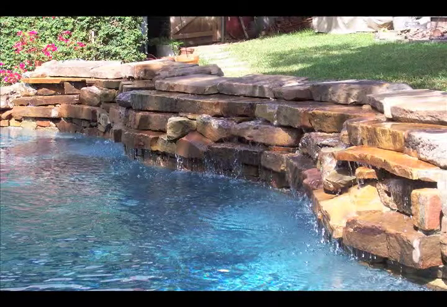Weeping wall. A weeping wall might be described as a low-flow waterfall. Rather than a large gushing flow of water, a weeping wall offers a more gentle drip of water over natural rocks.